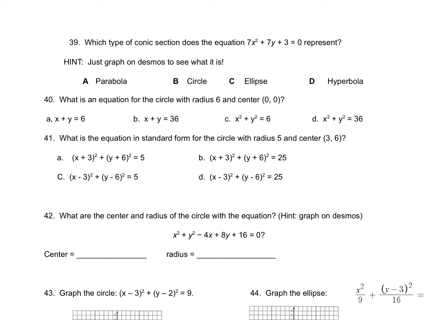All right, gang, you ready? Here's the last page of the final exam review. Number 39 asks what type of conic. Remember, we have 4 things that we studied.